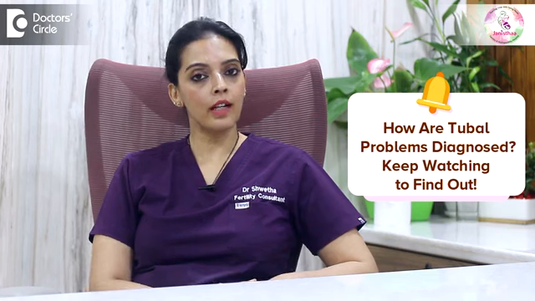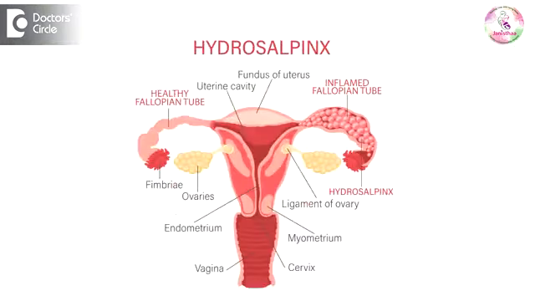Now, how do we know whether the tubes are open or not? In the scan, definitely we will not know whether the tubes are open or not unless there is a lot of disease that has set in, that we call hydrosalpinx. Unless hydrosalpinx sets in, that is the end stage of the disease. Only then it can be picked up in the scan. What are the other ways of finding out?